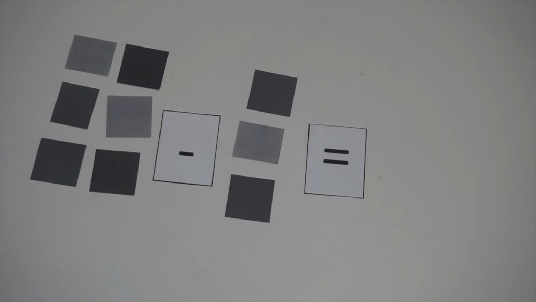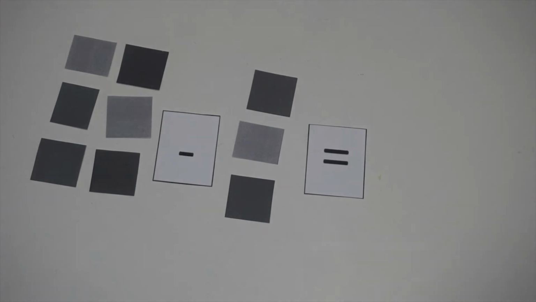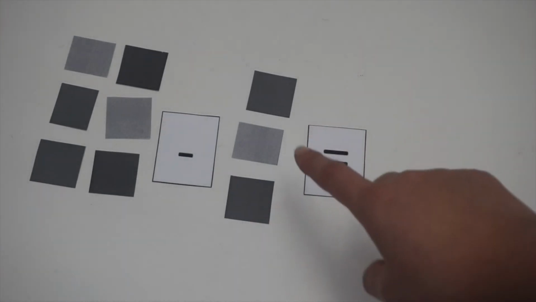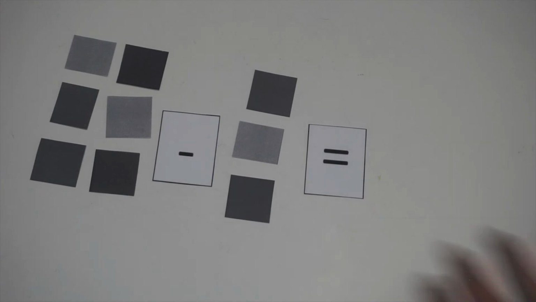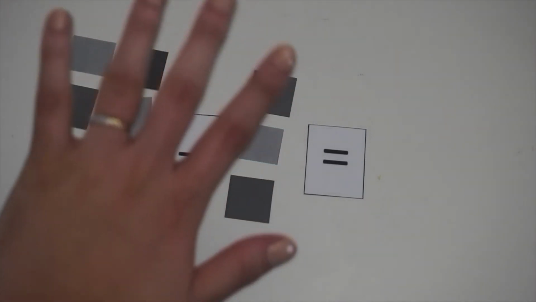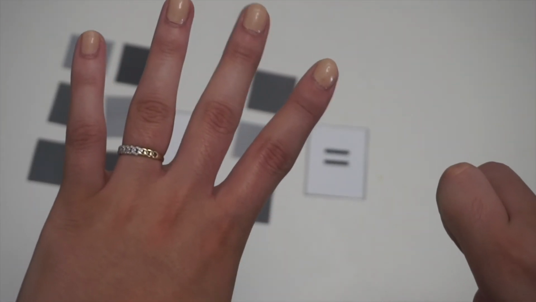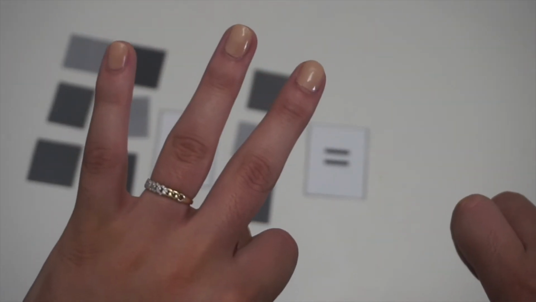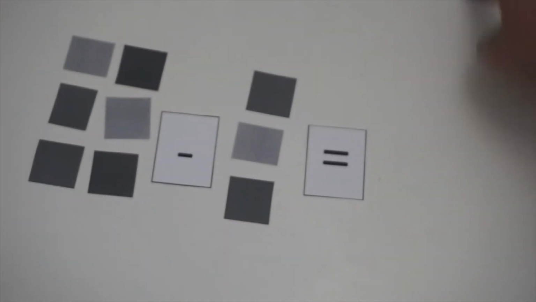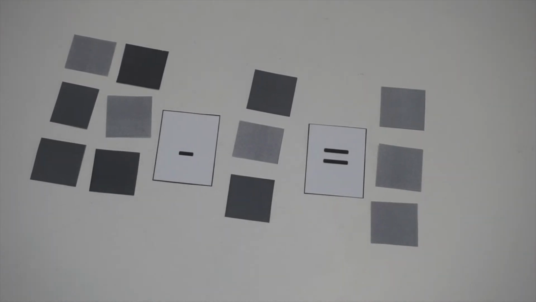Now for our last equation, we're using a number slightly bigger than the rest, and we have 1, 2, 3, 4, 5, 6 squares minus 1, 2, 3. So we have to take away 3 from 6. So we have 5 and 6. Take away 3. 1, 2, 3. Leaves us with 3. So our answer is 3 squares.